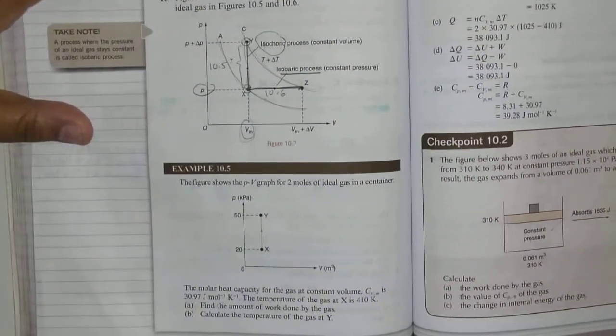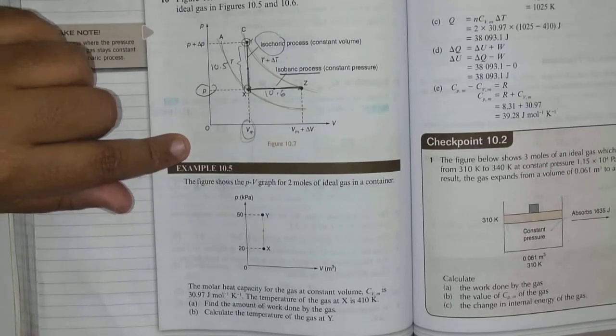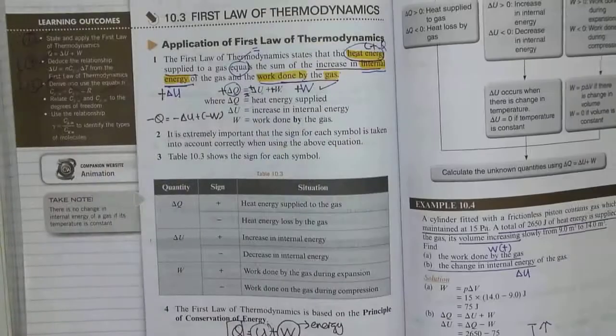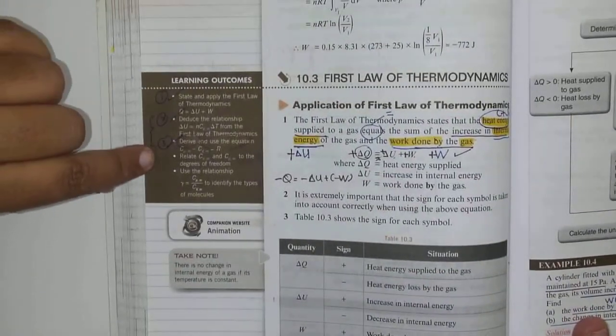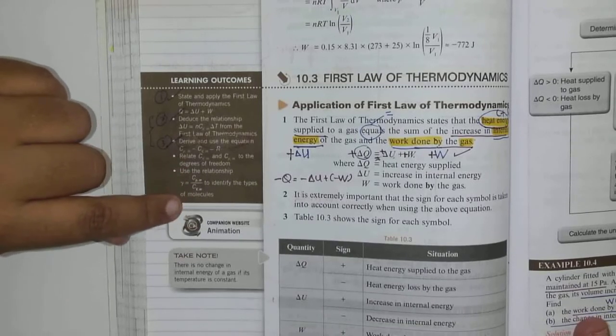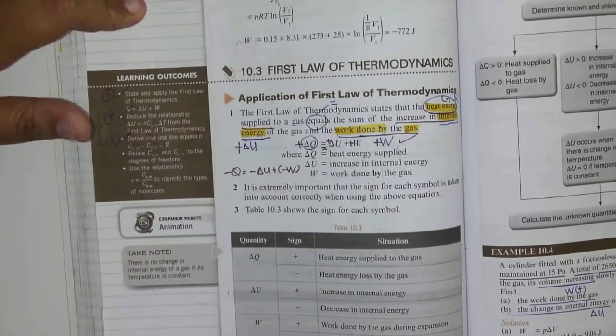That is all, class, for this chapter for now, which covers learning outcomes 2 and 3. The next video will follow for the other 2. That is all for today, and I will give you all homework to do, class. Alright, thank you.